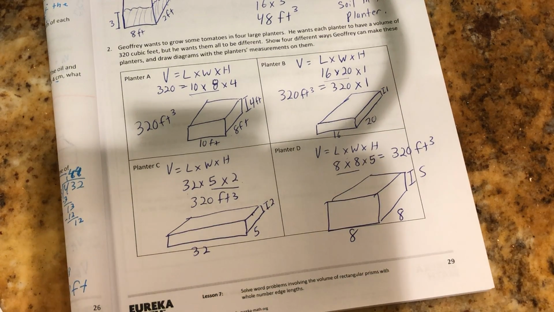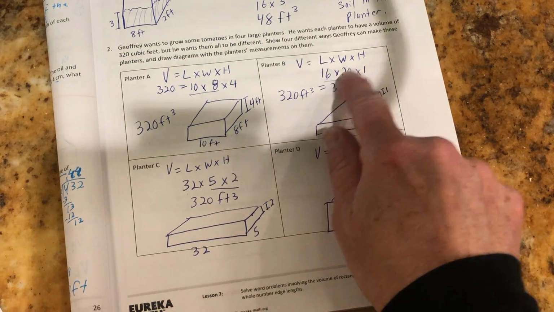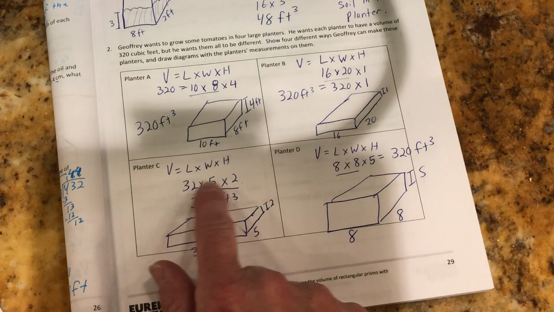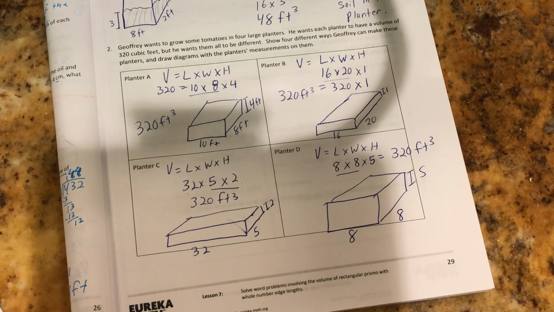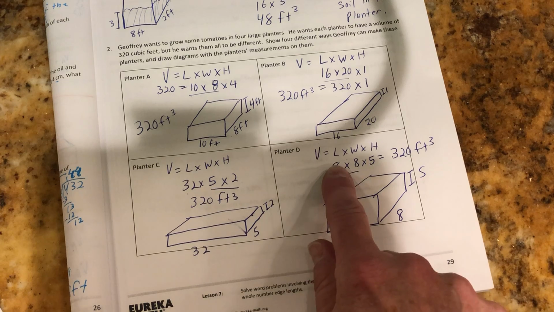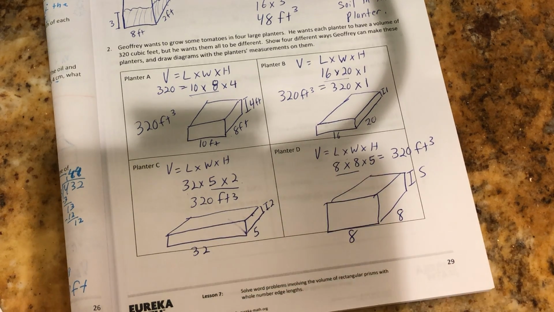So that's 4 different dimensions: 8 by 8 by 5, 16 by 20 by 1, 10 by 8 by 4, 32 by 5 by 2. So those all have different dimensions. That way you're not just changing the 8 and the 5. You didn't just say 8 by 5 by 8. You didn't just switch those numbers around.